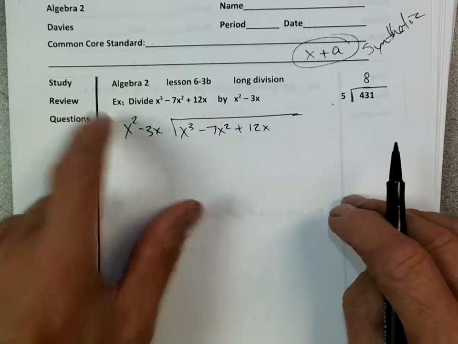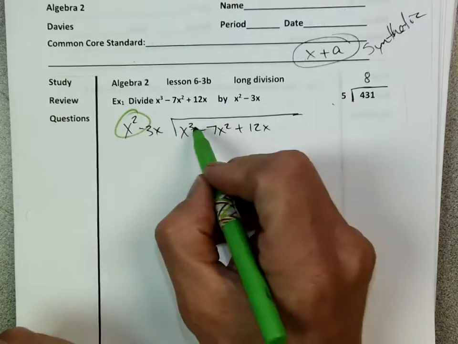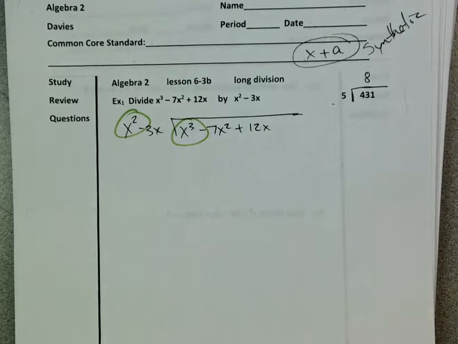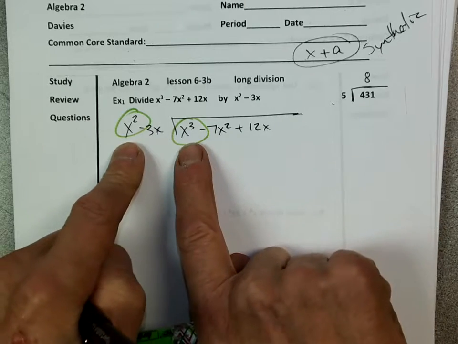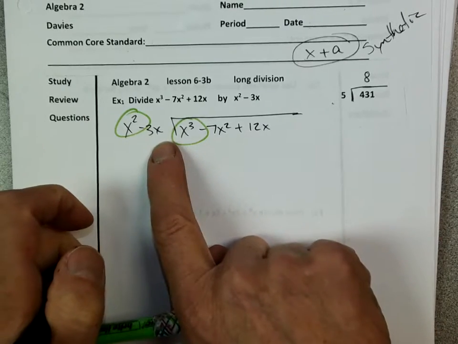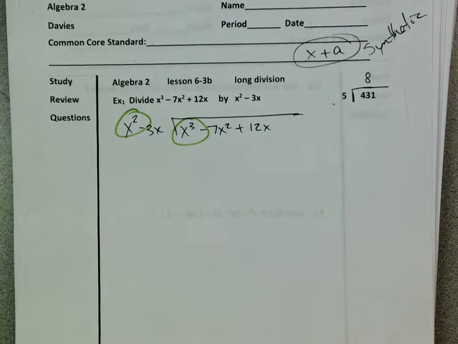So we have the same thing over here. We're going to divide our x squared into our x cubed, okay? For the exact same thing, just like we went 5 into 43, we're going to go x squared into x cubed. Don't worry about the 3x. We'll pick it up. So it's always the first thing into that first term there.